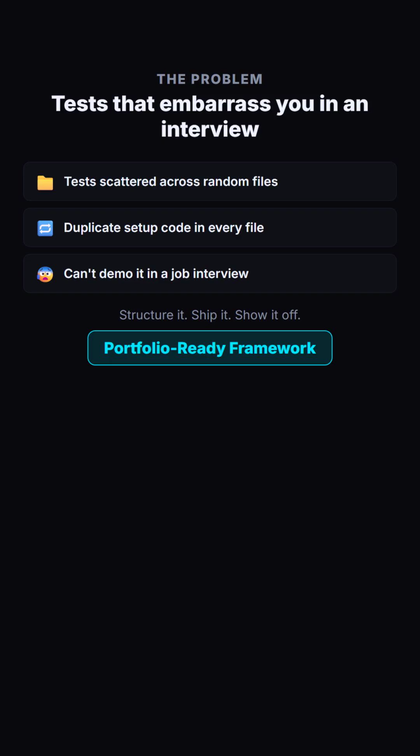Not a tutorial project. Not 5 test files in a folder. A structured, documented framework that demonstrates you understand fixtures, mocking, data management, CI/CD, and how to organize code at scale. That is what we are building in this episode. We are going to walk through a complete framework structure. Every directory. Every file. What goes where and why.